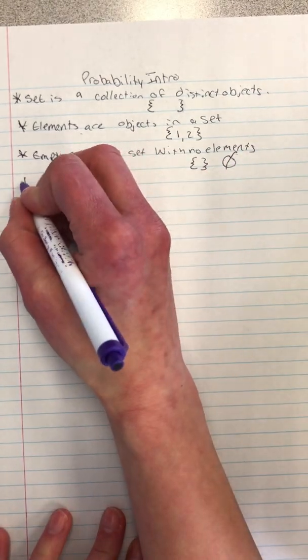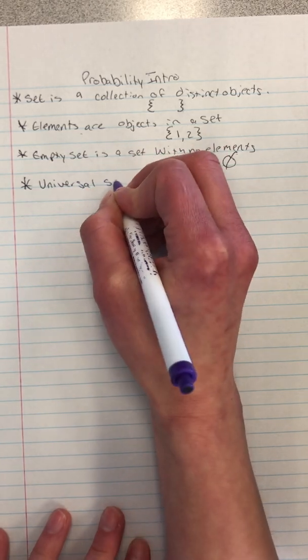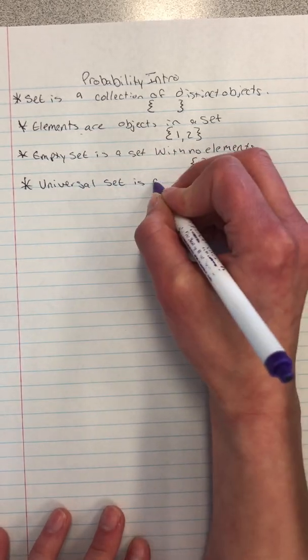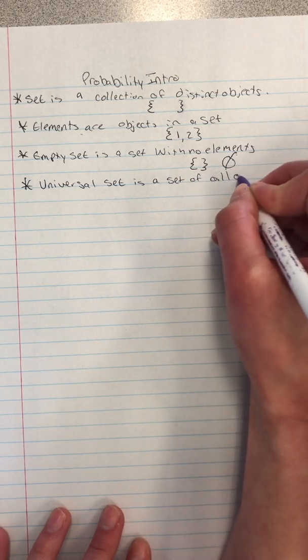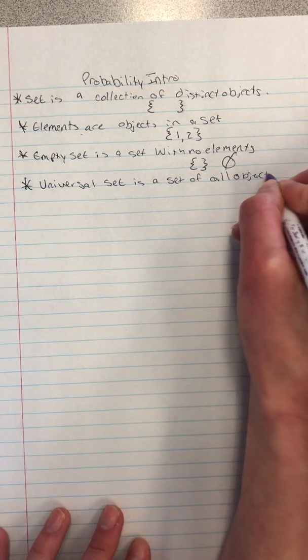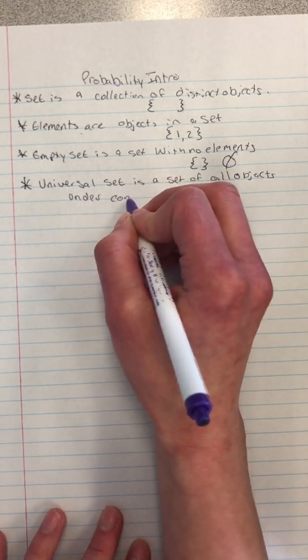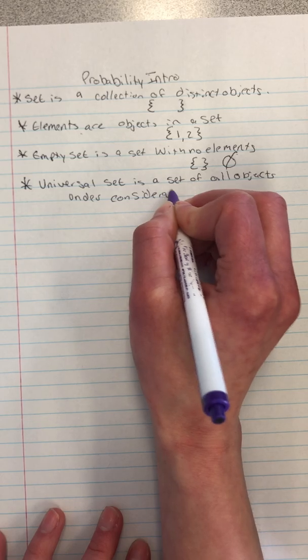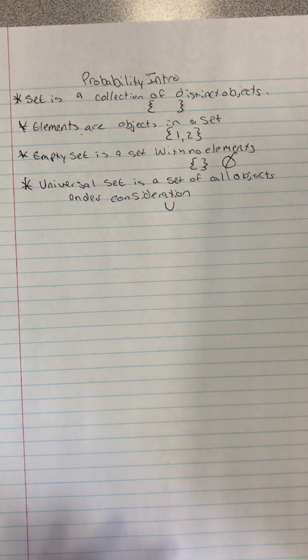A universal set is a set of all objects under consideration. And it is written with a U.